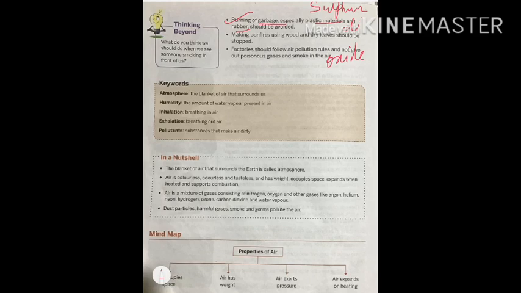So burning plastics and rubber releases very harmful gases like sulfur dioxide.